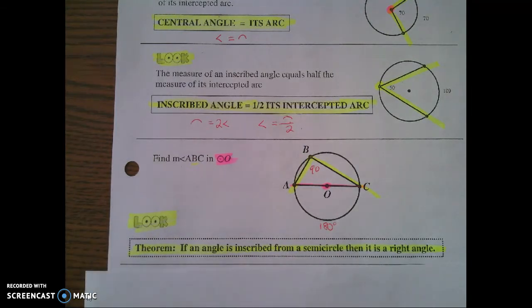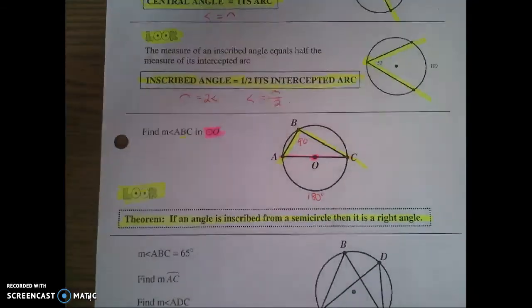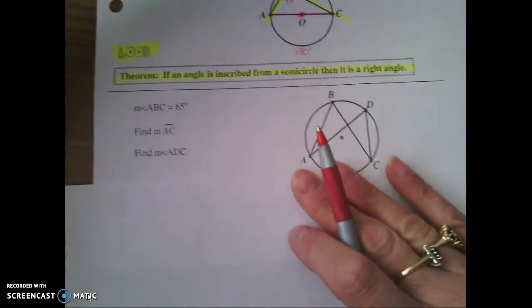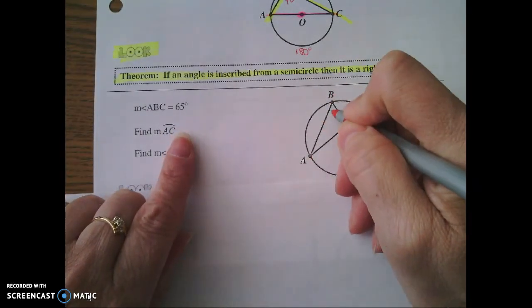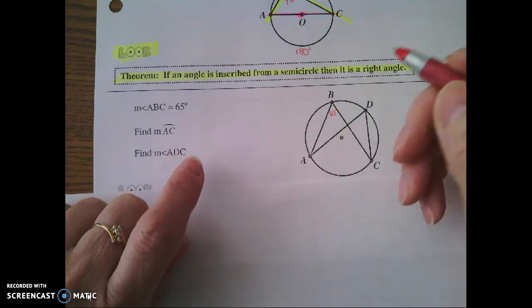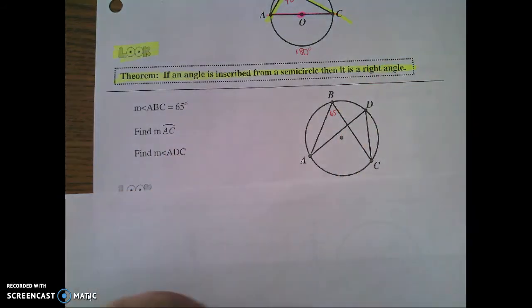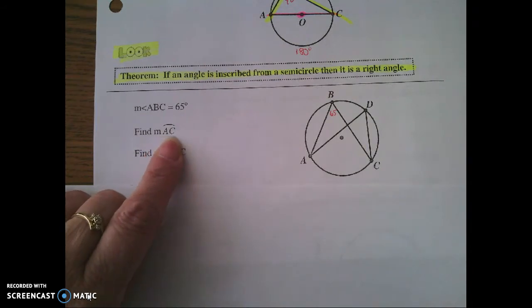All right, so there's an example of where you need to look for inscribed angles, look for diameters, things like that. All right, let's try this next problem. The measure of angle ABC is 65 degrees. So ABC, focus in on the middle letter, 65. I'm not putting my degree measurement in there because the picture is too small. All right, find the measure of arc AC.